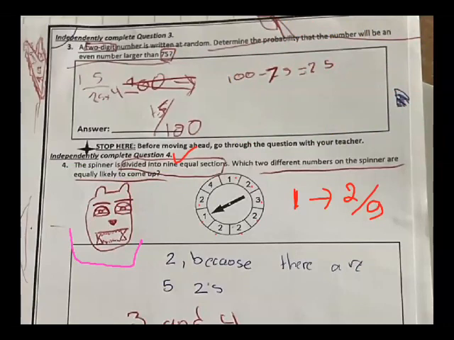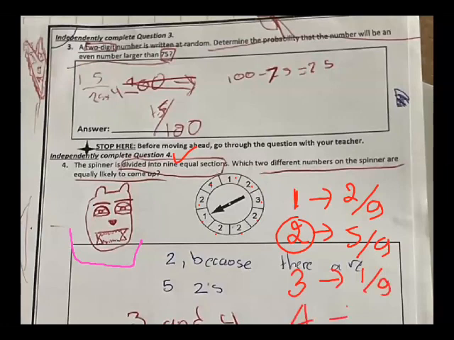Correct. Then tell me how many times the 2 appears here. 5 times. So it is 5 over 9. Now tell me how many times 3 appears here. 1. So it is 1 over 9. Now tell me how many times the 4 appears. 1 over 9. So now these are the probabilities, right?